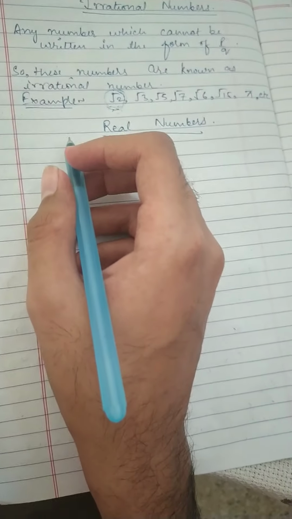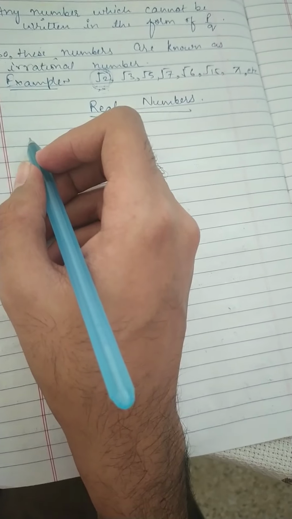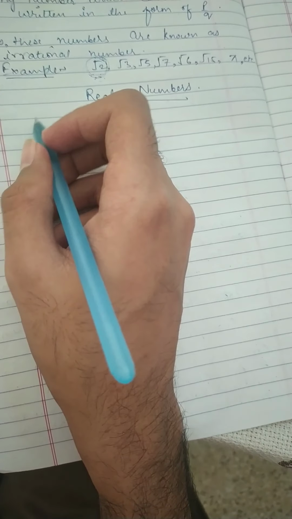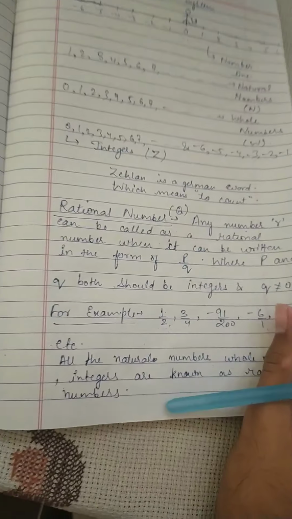These are the collection of all the numbers which we have studied before, like the collection of natural numbers, the collection of whole numbers, the collection of rational numbers. The collection of all the numbers is called real numbers.